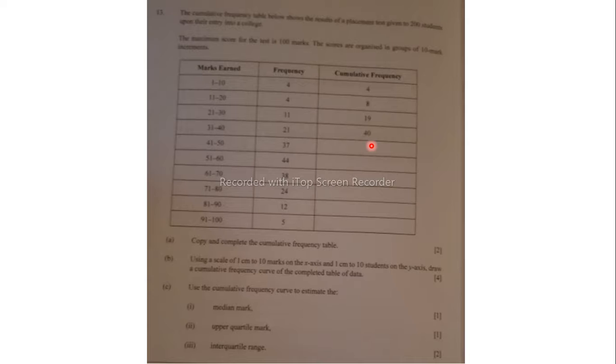It's very simple. All you need to do is add up the values. They asked us to copy and complete the frequency table, that's 2 points. Then they want us to draw the frequency curve, and from that figure out the median mark, the upper quartile, and then the interquartile range. So we should be familiar with how to do this, right?